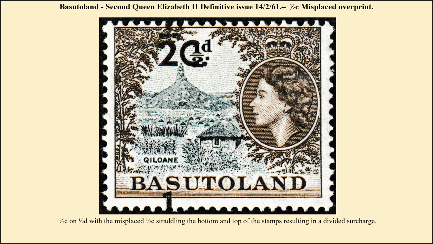If you look at the design on the stamp, you will see the kopje, the small hill there, is the kopje that was used as the design for the Basotho hat, which you will see being worn in the next slide.